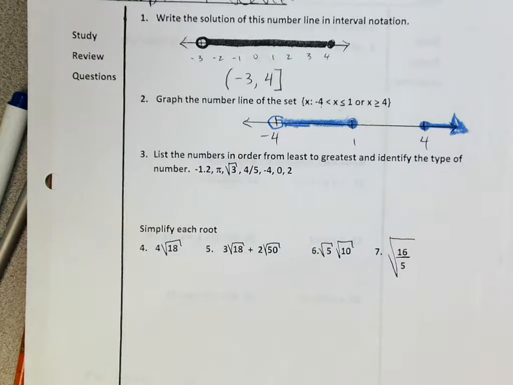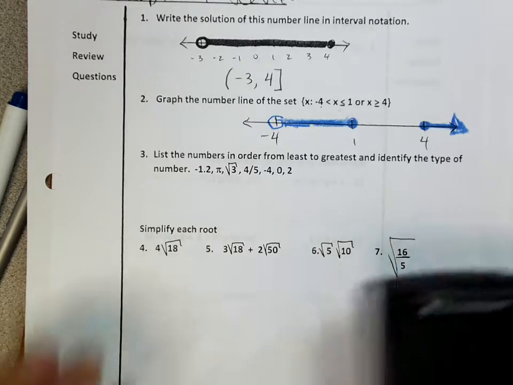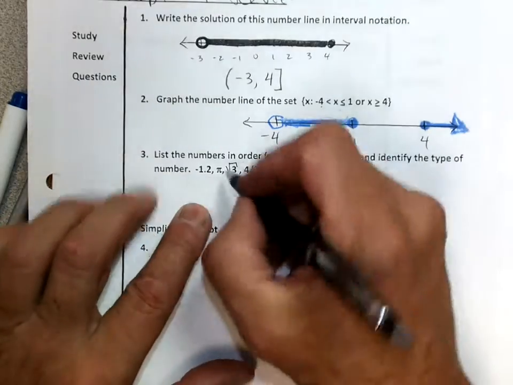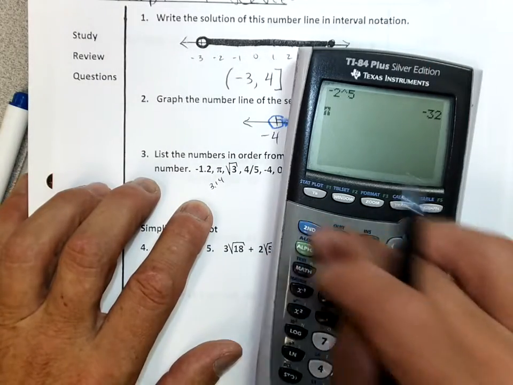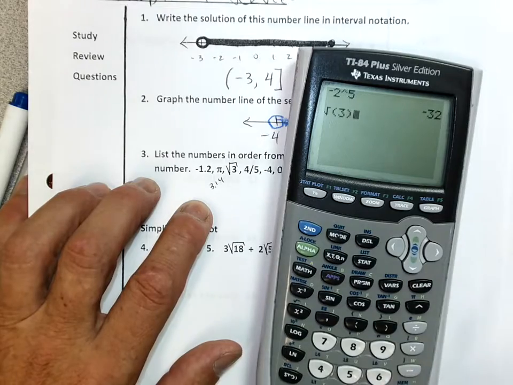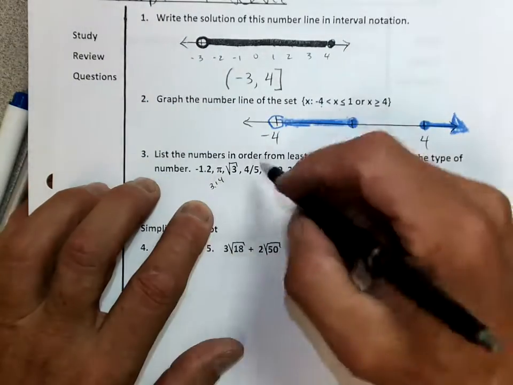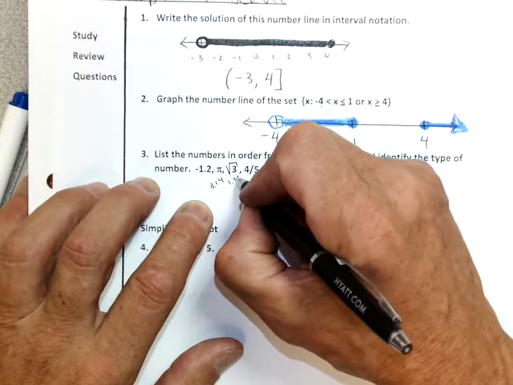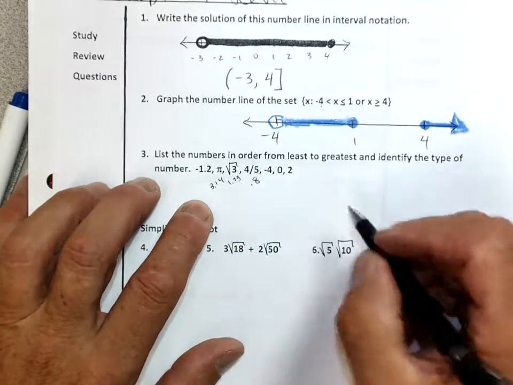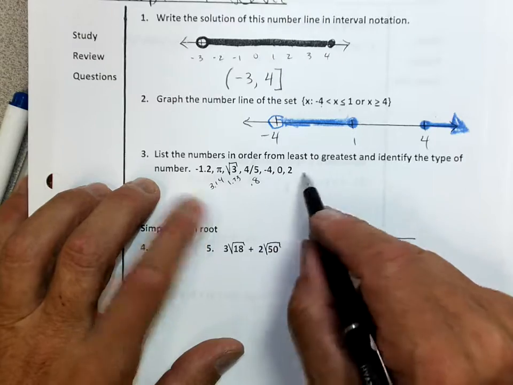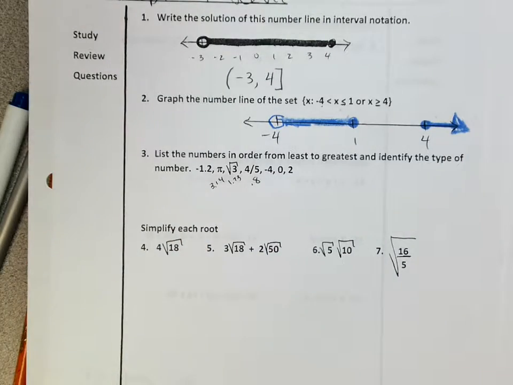All right. Number 3, to list them, what I like to do is get the decimal equivalent of all these things. So I already know what pi is. Pi is 3.14. Square root of 3, and if you're not sure, on the calculator, you can always just check it out. It's about 1.73. 4/5, I know that's 0.8. -4, 0, 2. Okay, so I've got it. So now list the numbers in order from least to greatest.